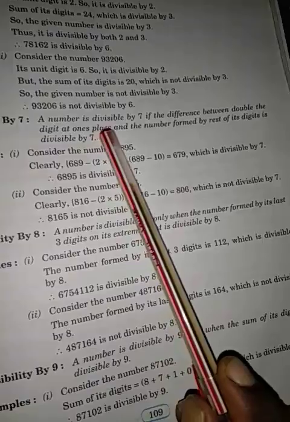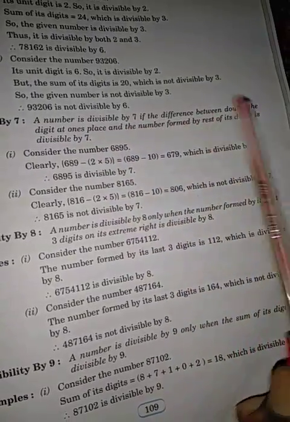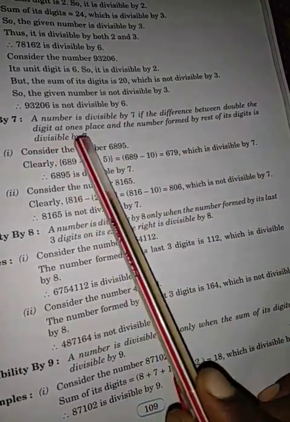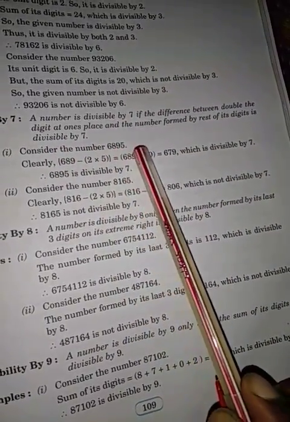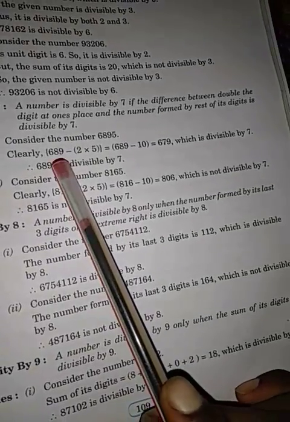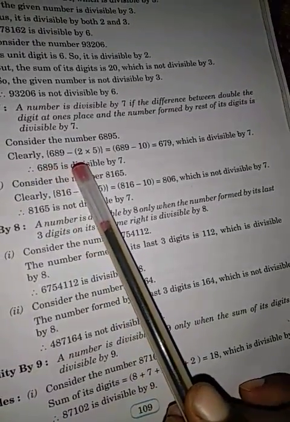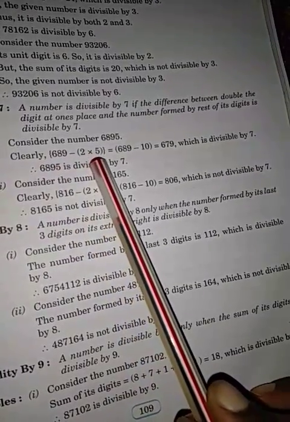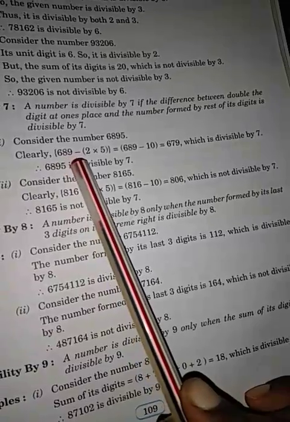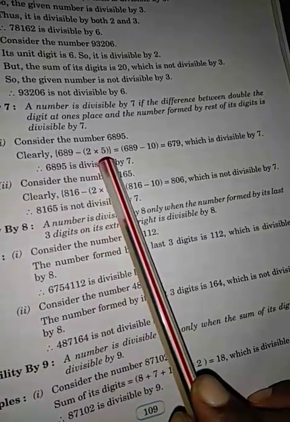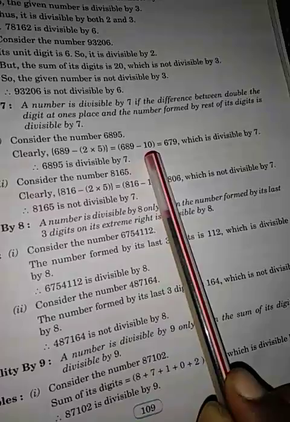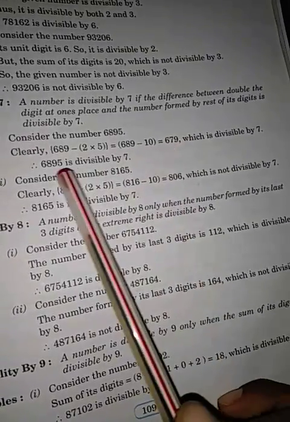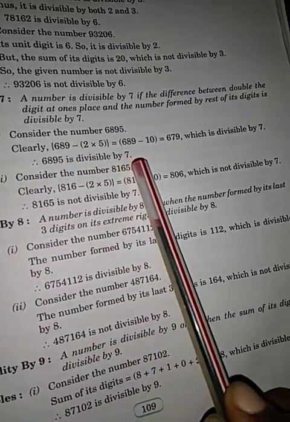Divisibility by 7. A number is divisible by 7 if the difference between the double of the digit at one's place and the number formed by the rest of the digits is divisible by 7. Consider the number 6,895. Now double the digit of one's place. 689 minus 2 into 5, which is equal to 689 minus 10, that is 679. 679 is divisible by 7. So 6,895 is divisible by 7.